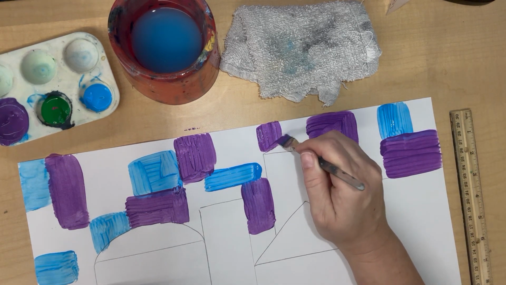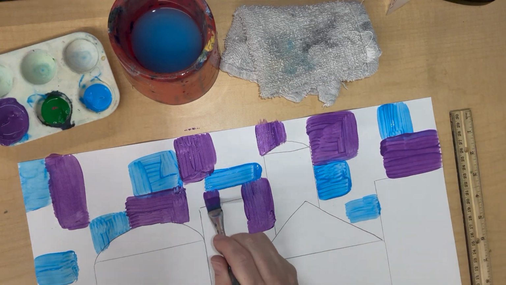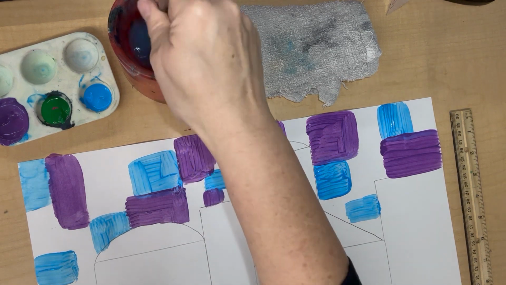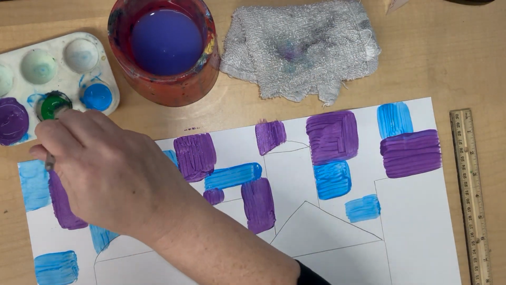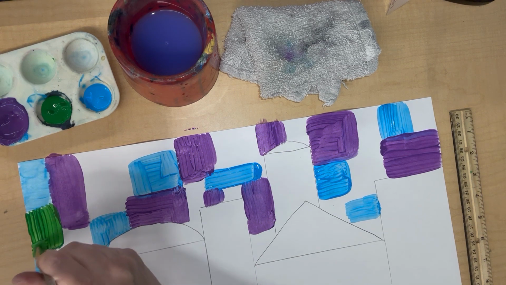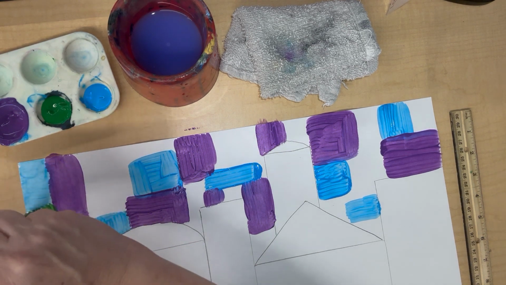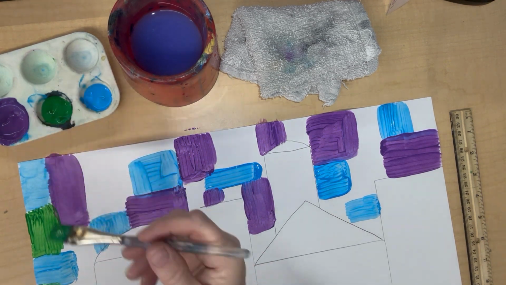Okay, so I think I'm ready for some green, and then, you know, if I decide I need more blue or purple, I can always go back and add some more later. Okay, clean my brush, blot it off, and then I'm gonna try some green. Purple and green don't mix as well. Just beware of that. Blue and green mix well. Purple and green do not mix well. So not all the cool colors mix well. Blue and purple mix well.